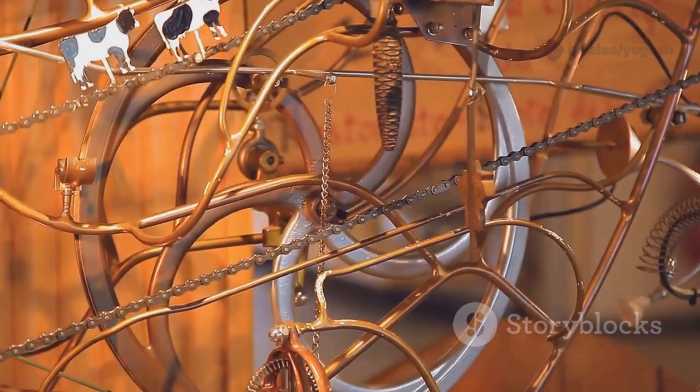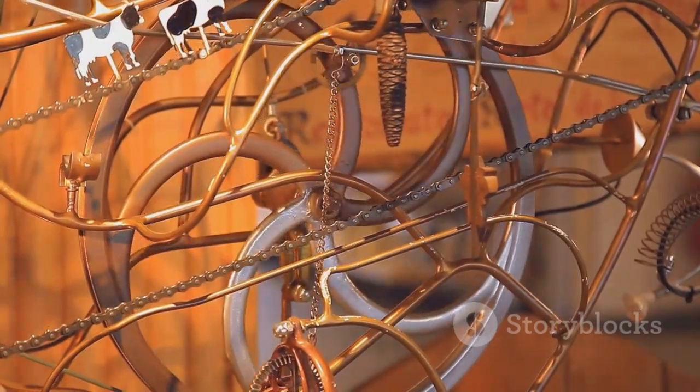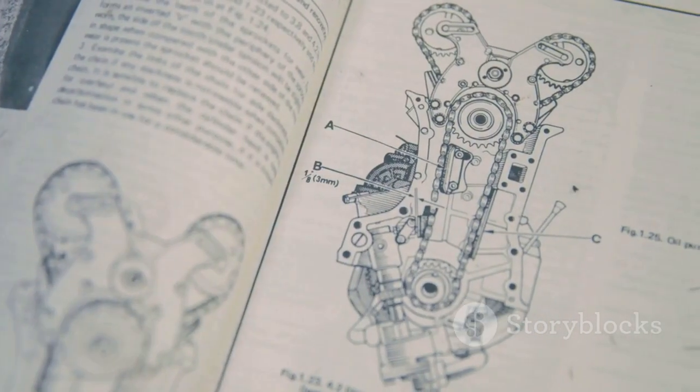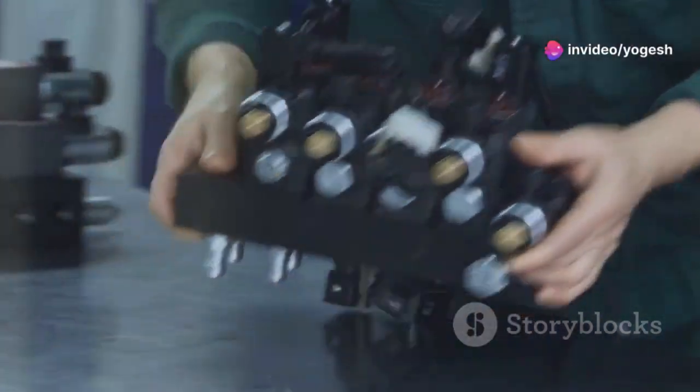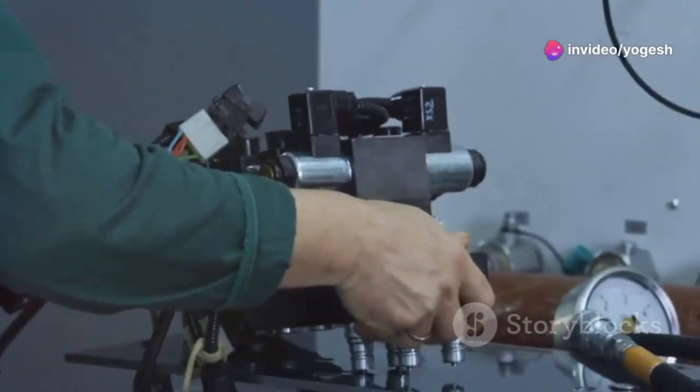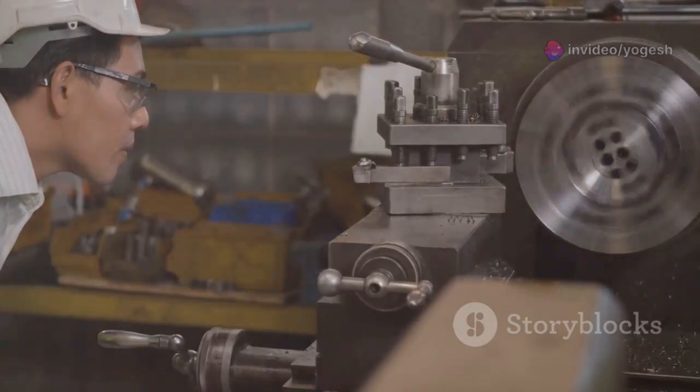The most common type is the 4-bar linkage. 4 links, one fixed, one driven, 2 connecting the motion. By adjusting link lengths and joints, engineers create almost any movement imaginable. Let's dive in and see how we analyze their motion.